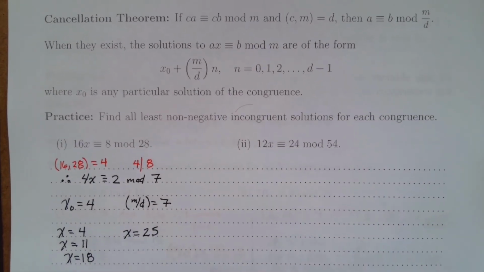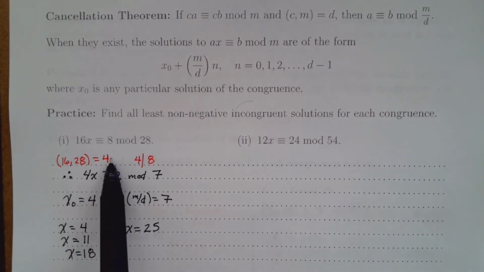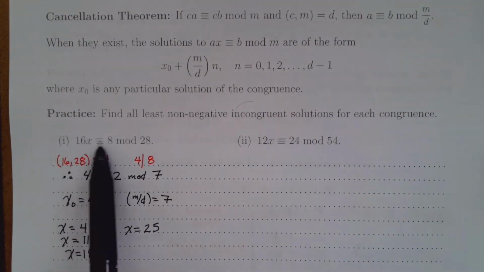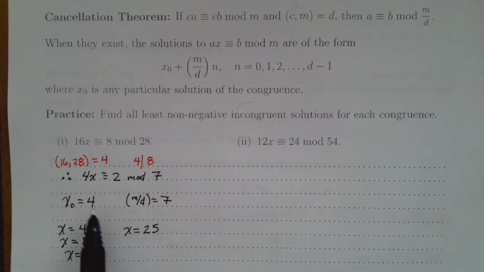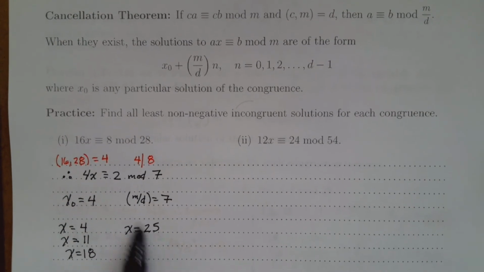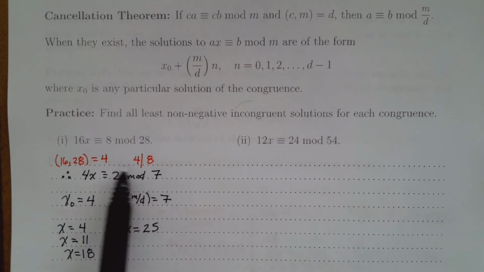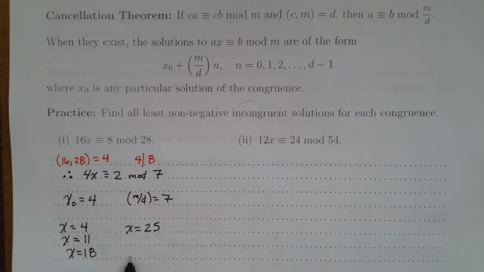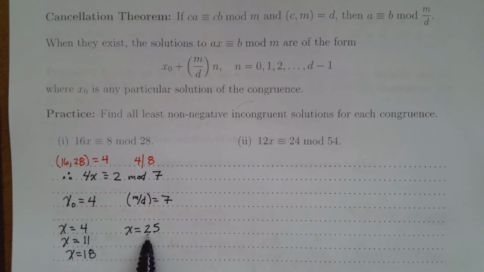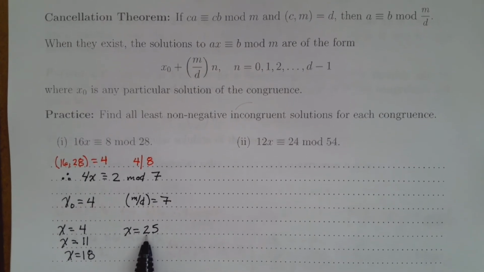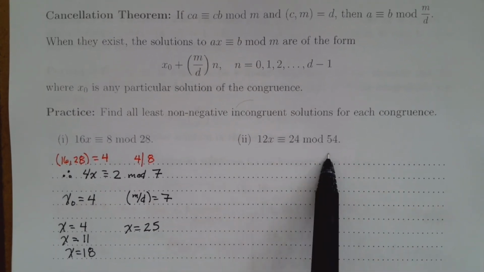So we have 4 solutions because the greatest common divisor is 4. When I divided all of these by 4, because 4 goes into each of them, I simplified my problem. In the last video we did it using the Euclidean algorithm. Here we found our solution in a slightly different way, but we get to the same least non-negative incongruent solutions.